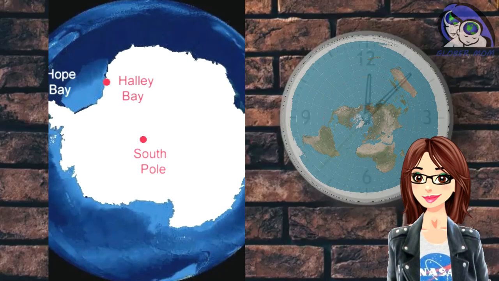Halley Bay is roughly 75 degrees south and gets 3 months of 24-hour sunlight. And Hope Bay is roughly 60 degrees south and gets close to, but not quite, 24 hours of sun for 1 month. This is what we see in reality and cannot happen on a flat Earth with an ice wall around its edge.